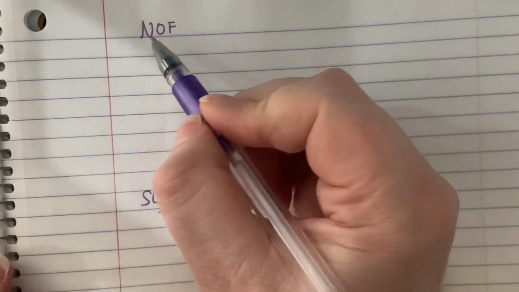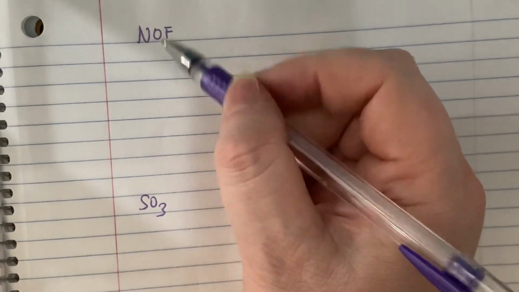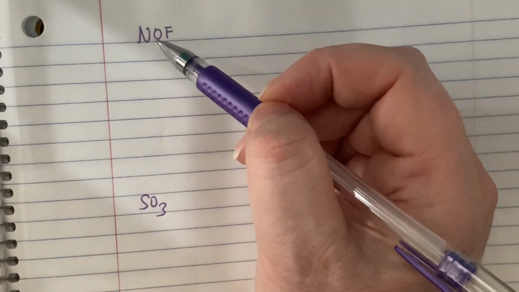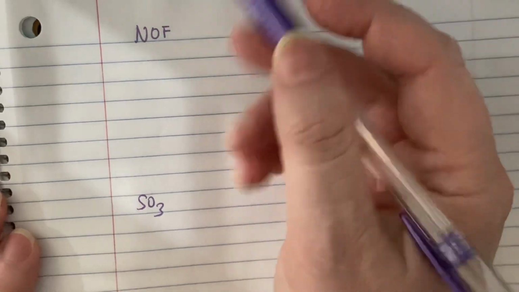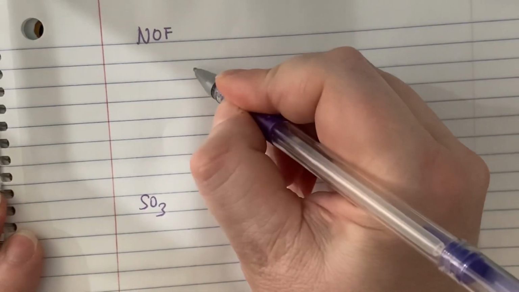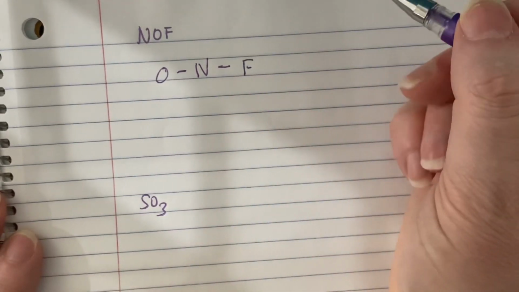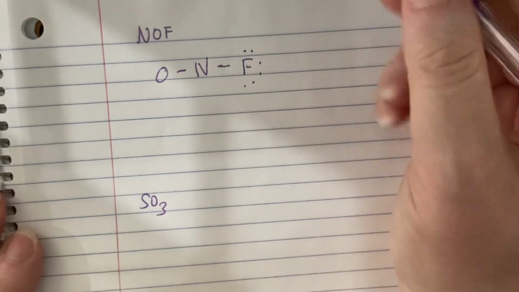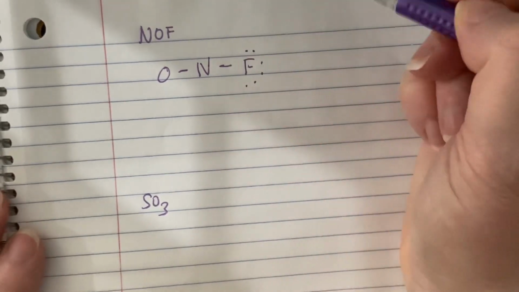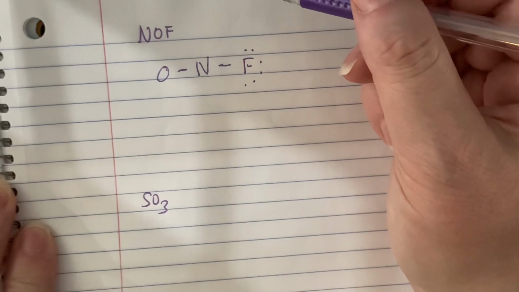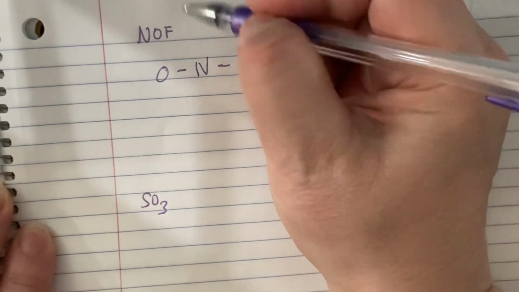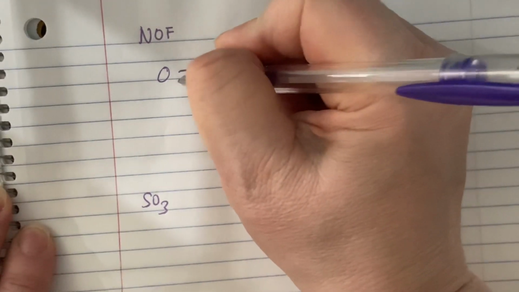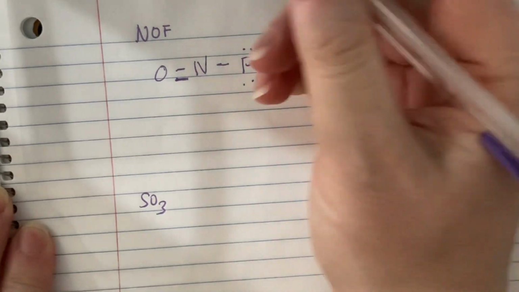All right, so we're gonna do a couple little funky ones here. N, O, and F. Okay, even though the O is in the center, you're still gonna follow your rules for finding the central atom. Nitrogen has the most gaps, so I'm gonna put him in the center with the oxygen on one side, fluorine on the other. I know fluorine has 7 valence electrons, so 3 unbonded pairs with a bonded one is gonna give me 8 in the octet. I know nitrogen wants to have 3, so since there's only 2 guys there, I'm going to give him a double bond.